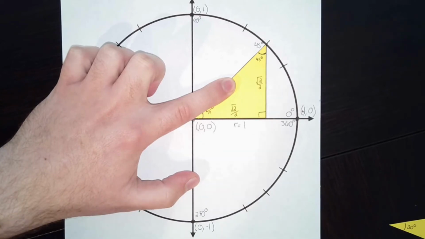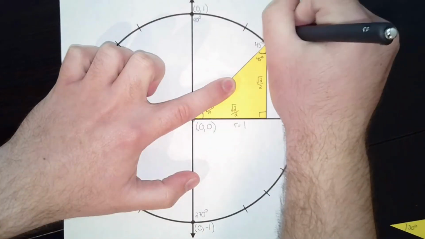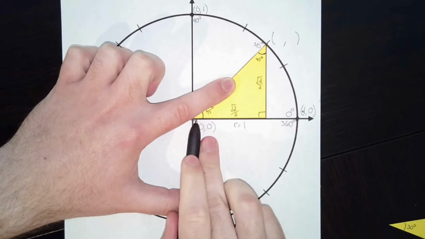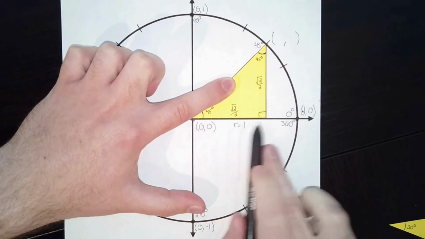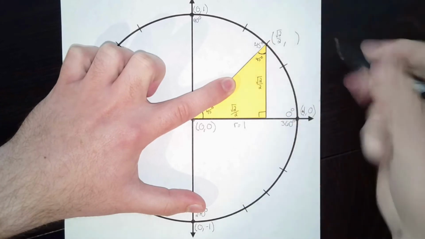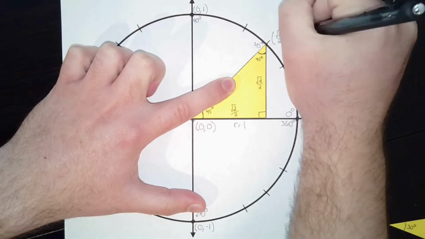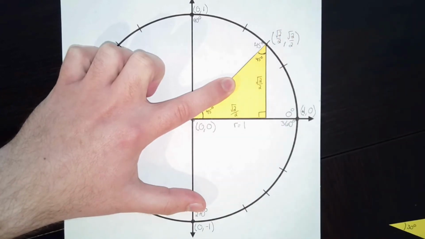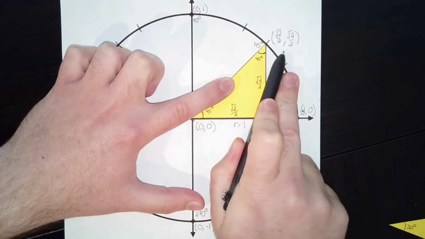Well, the coordinate here can be found by just looking at the triangle. The way we label our coordinates are our x coordinate and our y coordinate. Our x is how far we move side to side. Well, that's my horizontal part of my triangle, which here is the square root of 2 over 2. And I can do the same thing for my vertical, which is also the square root of 2 over 2. So my coordinate at 45 degrees is the square root of 2 over 2 and the square root of 2 over 2.